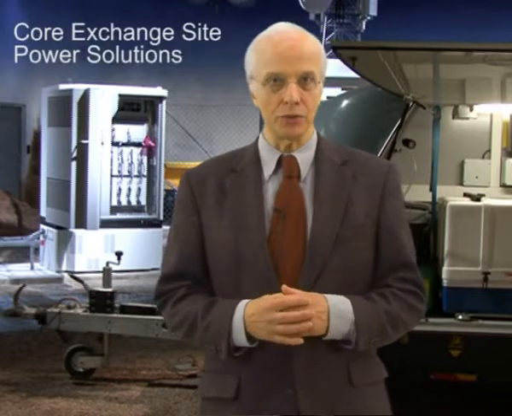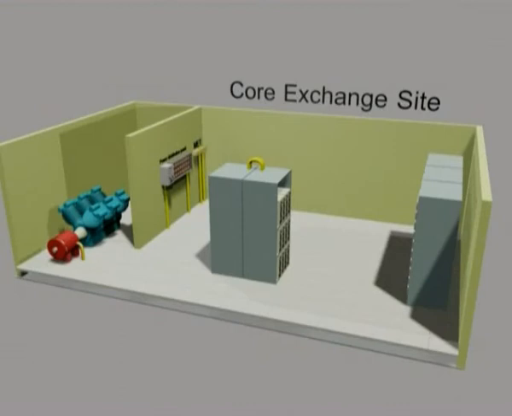With the help of this film sequence, we'll be giving you an overview of the energy solutions that Ericsson provides today. Let's first briefly refresh our memories about the core exchange site power solution. In Ericsson, a core exchange site could consist of a switch with all its components.